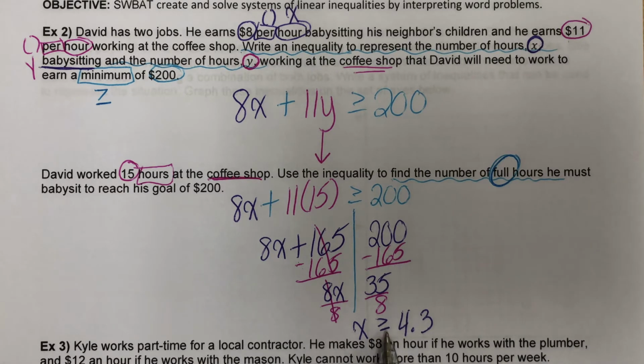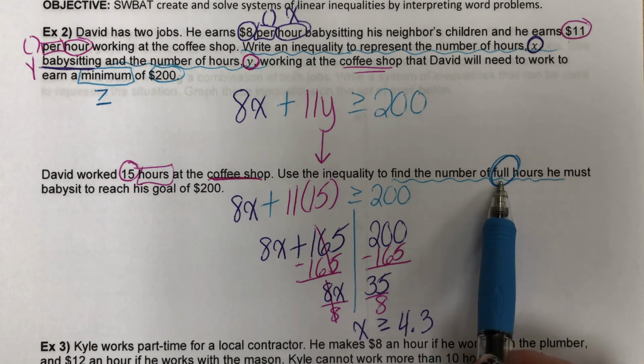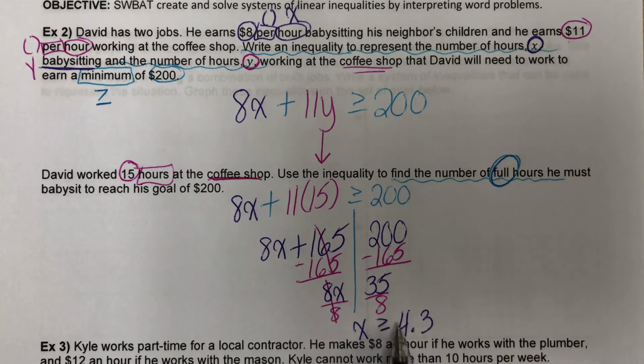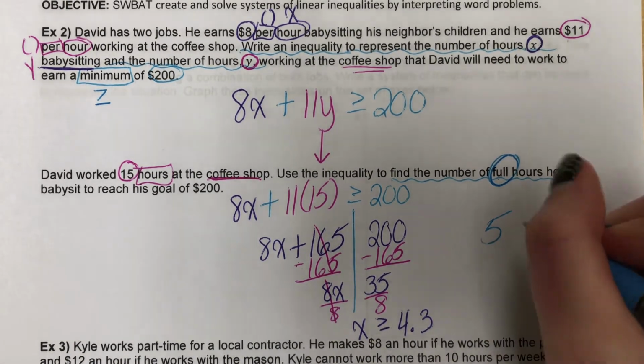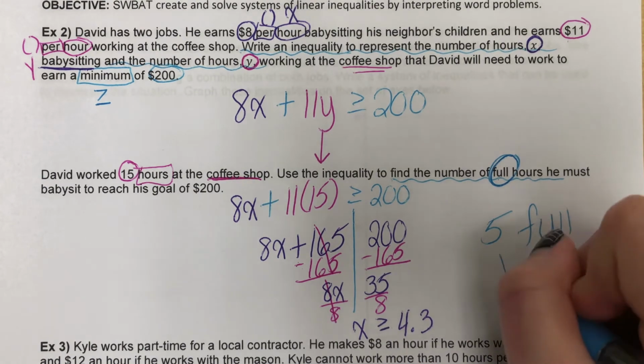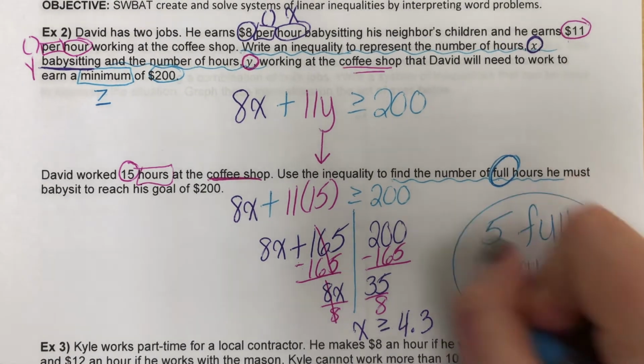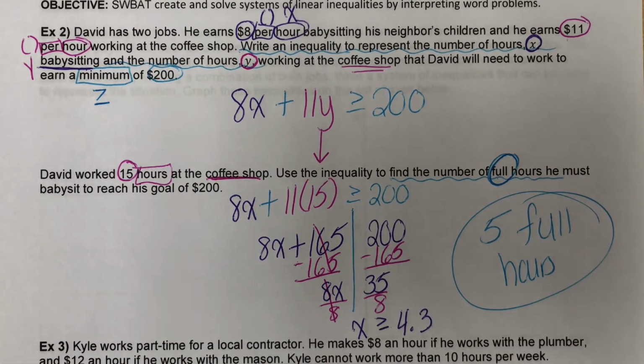So I have to look at my inequality now to decide what my final answer would be. Since I can't equal 4.3 because that doesn't make sense if I'm answering the question correctly, that means I want to be greater than 4.3. So what's the next integer, that next whole number that comes after 4.3? It would be 5. So how many full hours does he have to work? 5 full hours. All right, and that would be our answer to number 2.